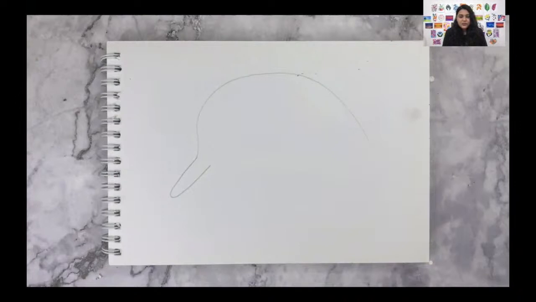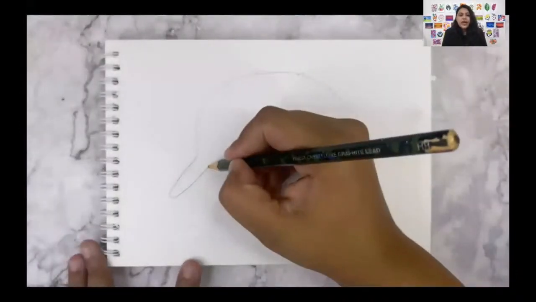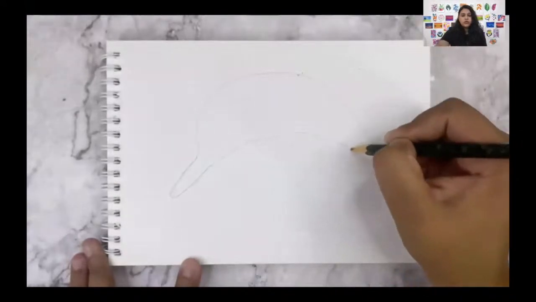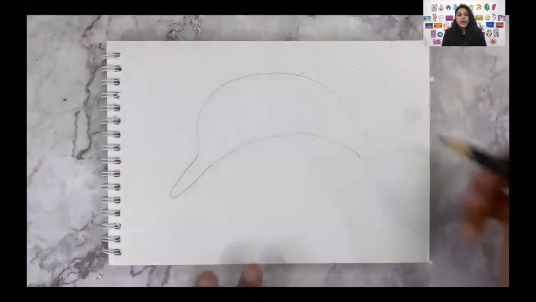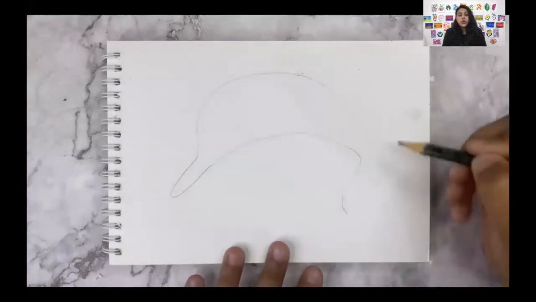Awesome. Perfect. Next, I want you to go ahead and draw the rest of the body of the dolphin. So starting from the bottom point, we're going to go ahead and draw another curve joining in. Excellent. Perfect. Now we're going to go ahead and draw the tail of the dolphin.